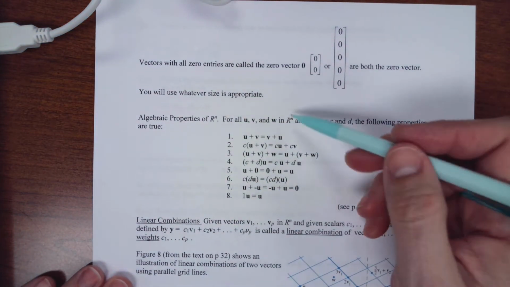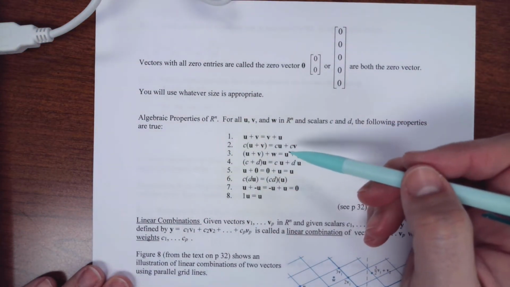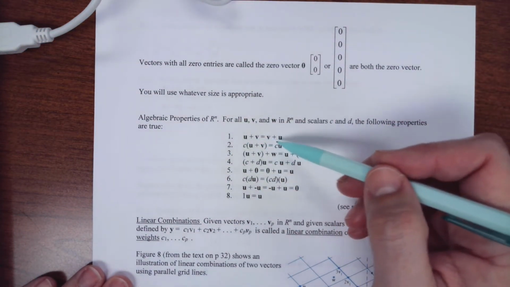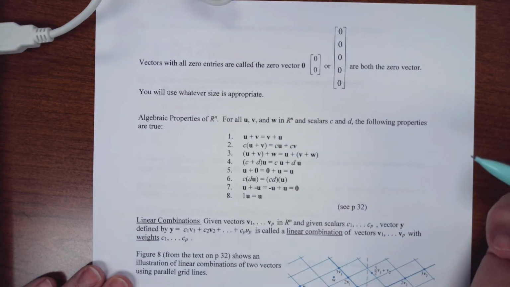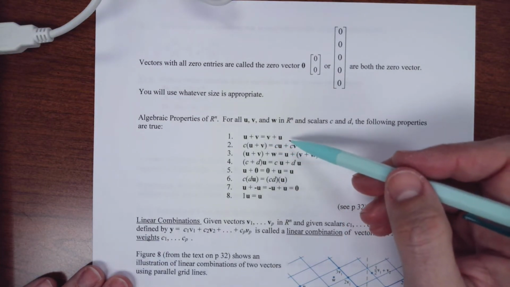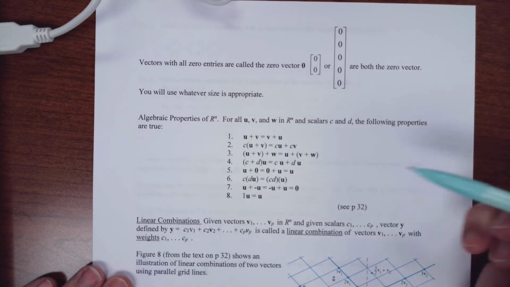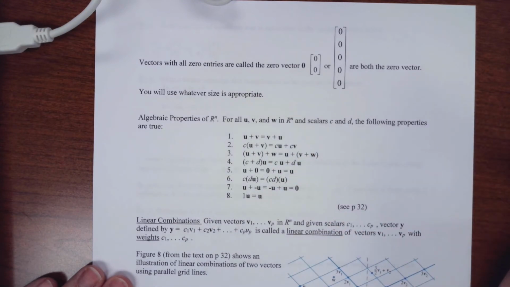So you pretty much know all of this as well. These are all just different vector operations. Obviously, when you add vectors, you can add them the other way and it doesn't matter. So addition is commutative, and multiplying by a scalar. So these things you've seen before.